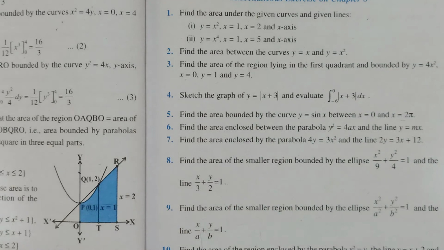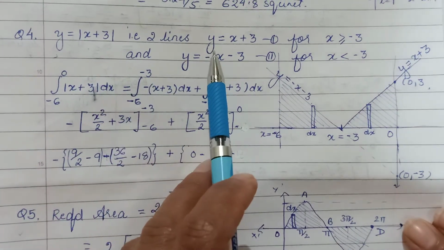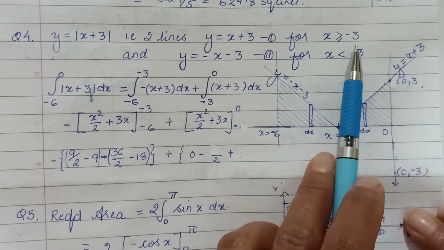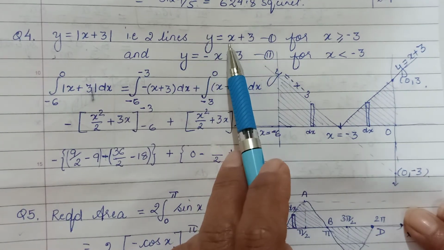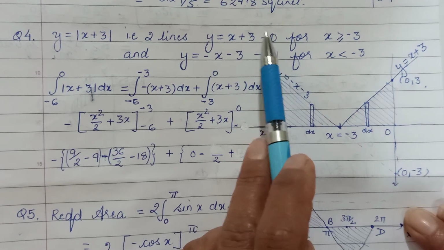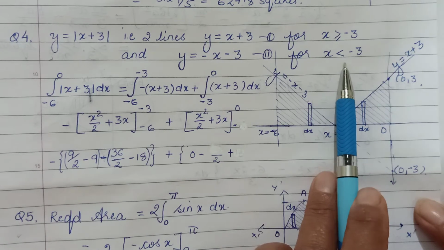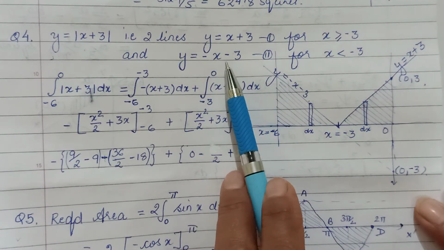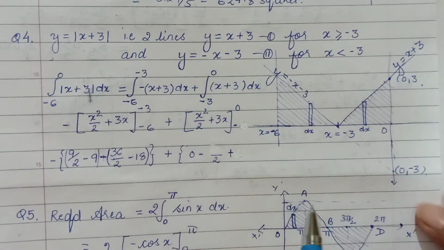Okay, so we have to first draw the sketch for those two lines. So one line would be y is equal to x plus 3 when x would be greater than equal to minus 3. Okay, when this quantity would be positive, we will take it as it is. और ये जब positive होगी greater than 0 means it will be x is greater than minus 3. And for x is smaller than minus 3, जब ये negative हो जाएगी तो you'll give it an additional negative sign. That's how we define modulus function. So these are the two lines in question out here.